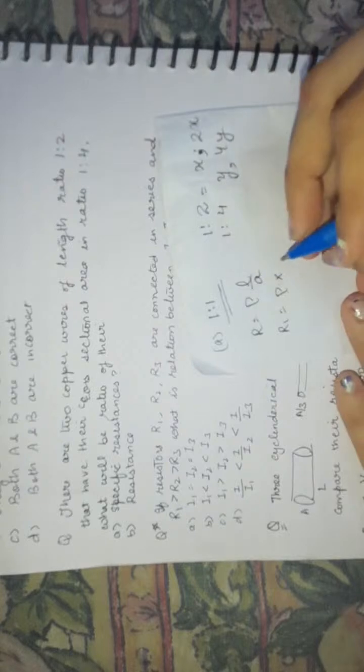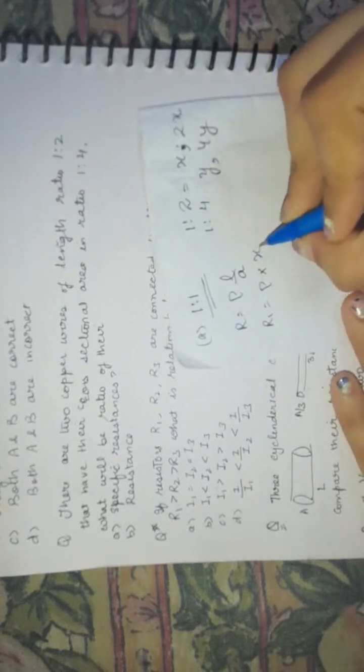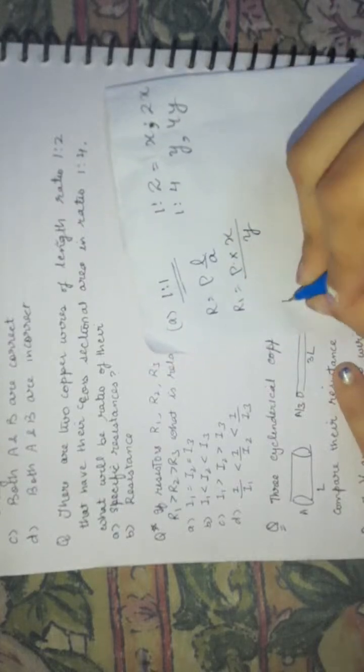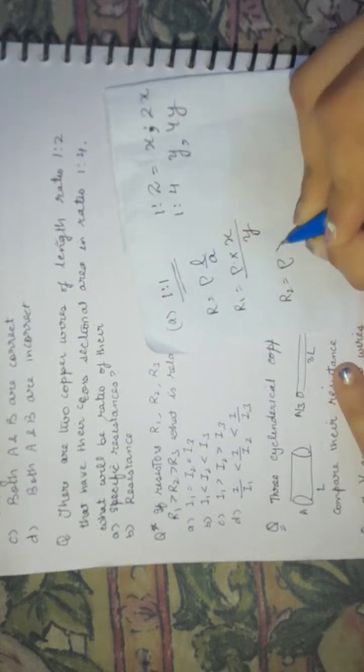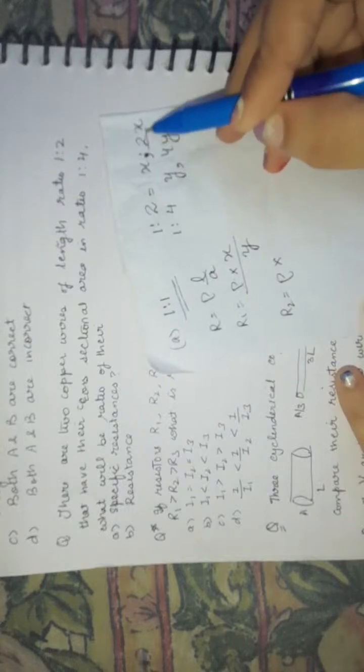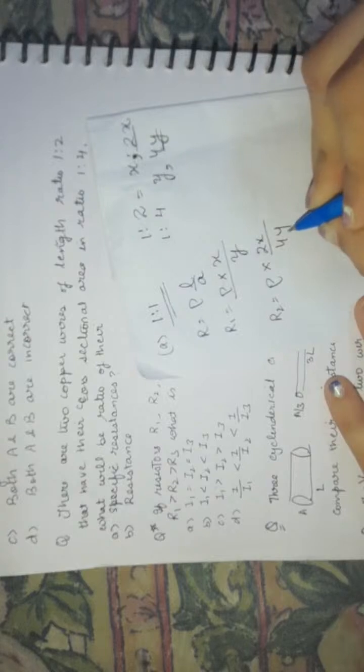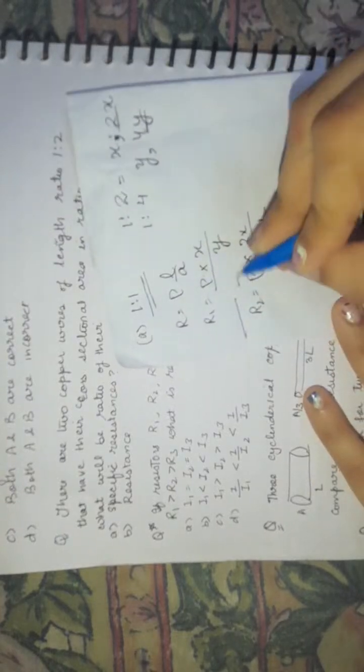So for the first wire the value would be rho times x upon area y, right? I hope it is clear. And when you write it for the second one, rho will remain the same. For the second wire, the length is 2x and the area is 4y, right? And because they're asking you to find the ratio, what are you going to do? You're going to divide them. So let us divide.